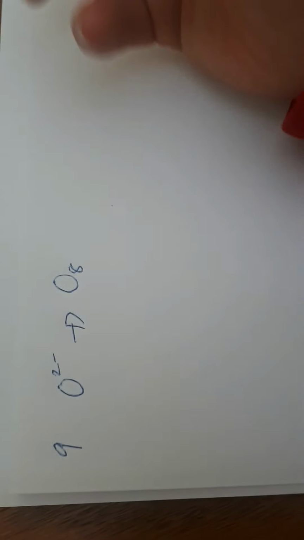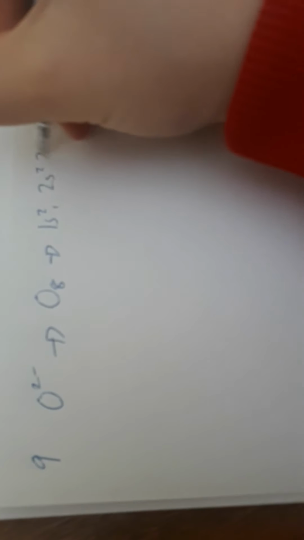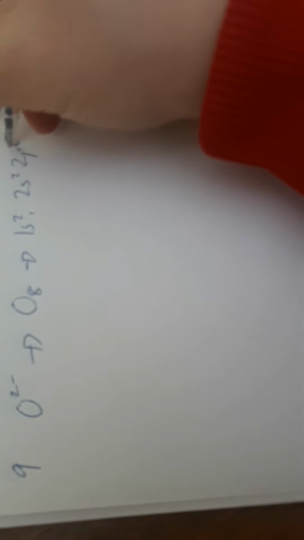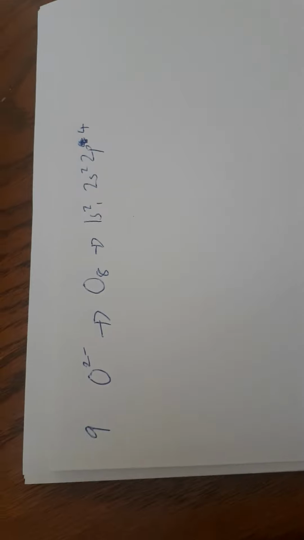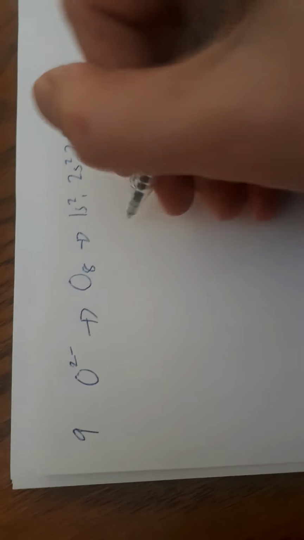After that then, we had question number 9, and this is my O2 minus ion. So if I look at oxygen, oxygen in general has an atomic number of 8, which would be 1s2, 2s2, 2p6, so that's 2, 4, so 2p4. Now, if I look at this, it has a 2 negative charge. My electrons are my negative charges, so I must have 2 extra electrons.